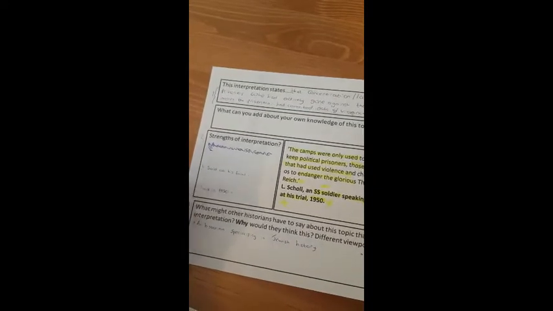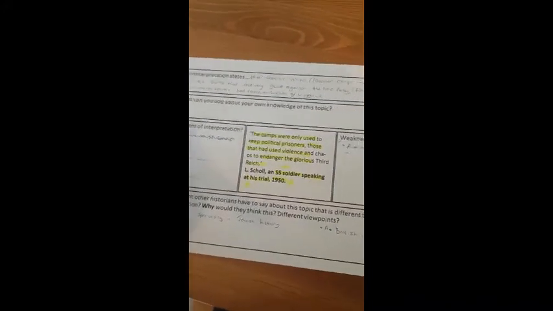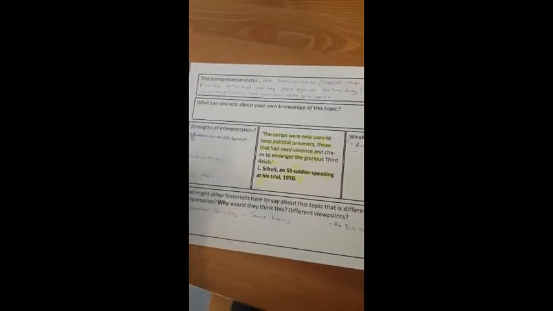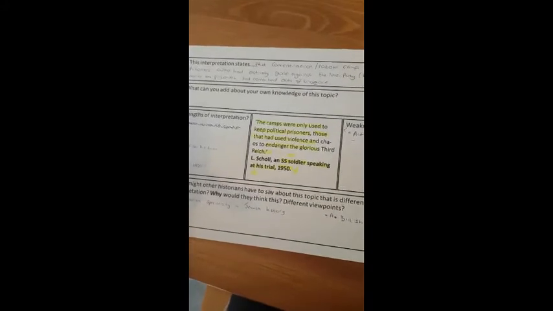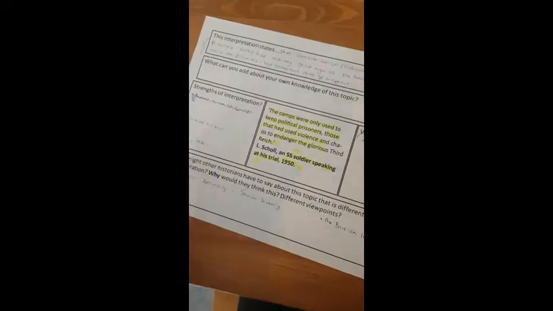My first sentence would be, this interpretation states that concentration or labour camps were only for prisoners who had actively gone against the Nazi Party, political prisoners. It also implies the prisoners had committed acts of violence, so you're essentially just putting that into your own words. Now we need to provide evidence to back this up. So if this person is saying there were only political prisoners in the concentration camps, is there evidence to back it up?